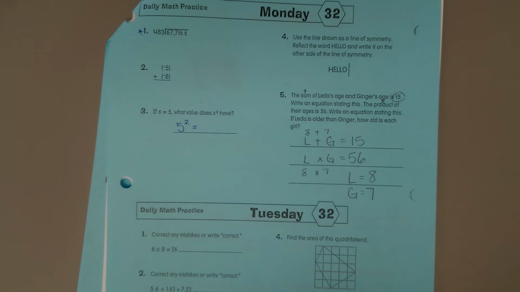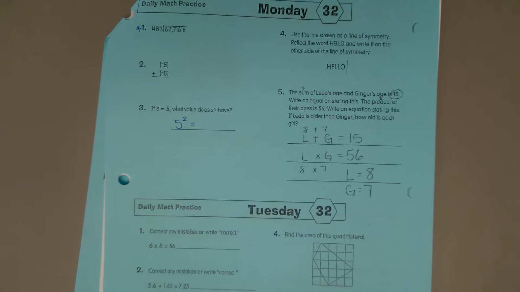Monday, number 4, use a line drawn as a line of symmetry and reflect the word hello and write it on the other side of the line of symmetry. So if you forget what things look like on the other side of a line of symmetry, that's okay. Go ahead and Google it, and that'll tell you how to write the word hello on that side.